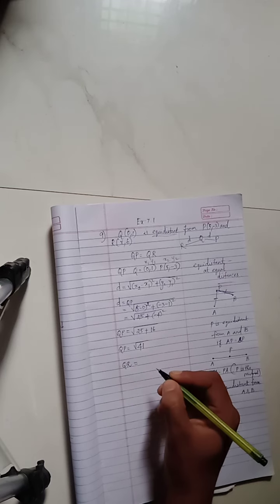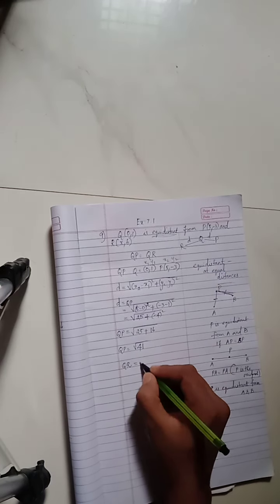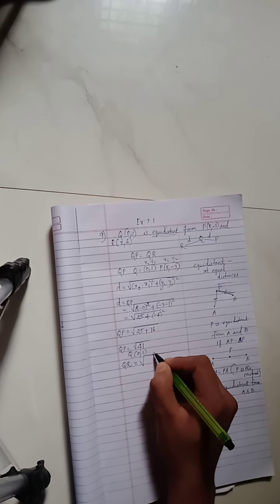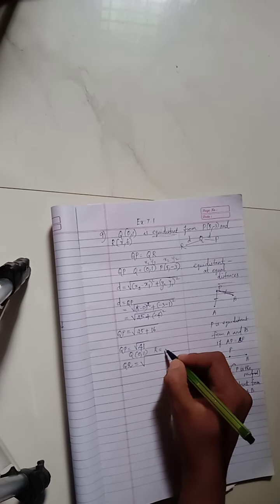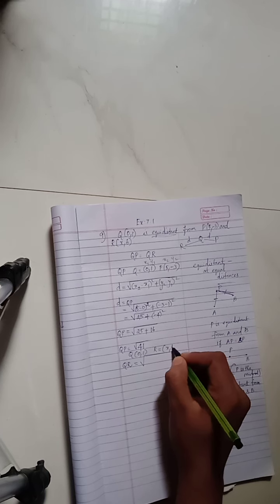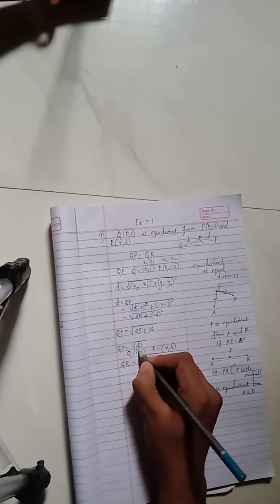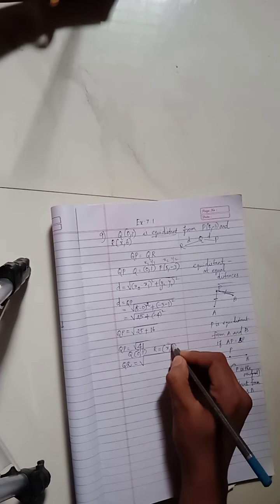And now we are going to find QR. What is QR? Q is (0, 1) and R is (x, 6). Now x1, y1, x2, y2.